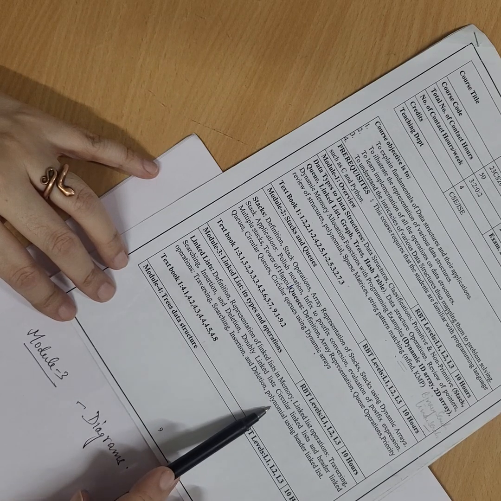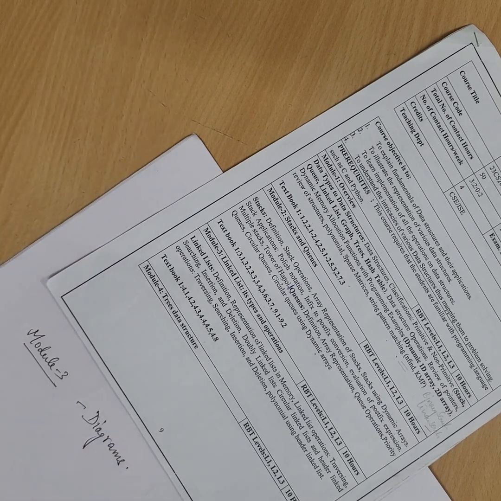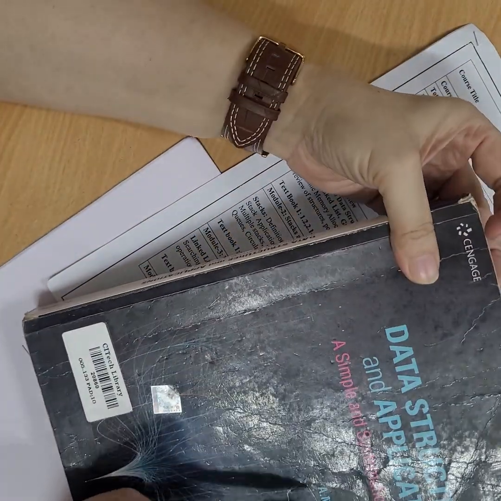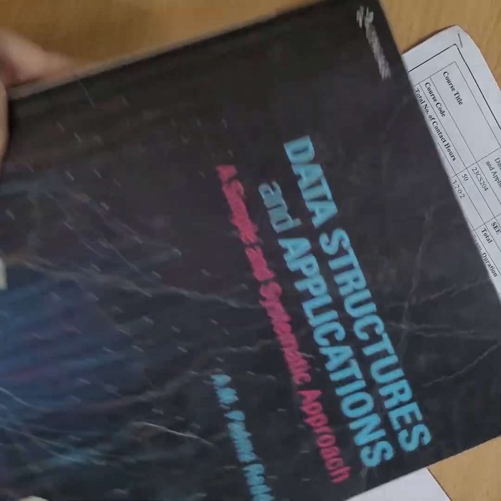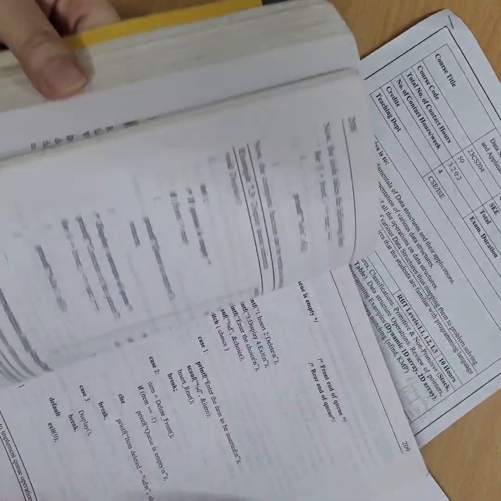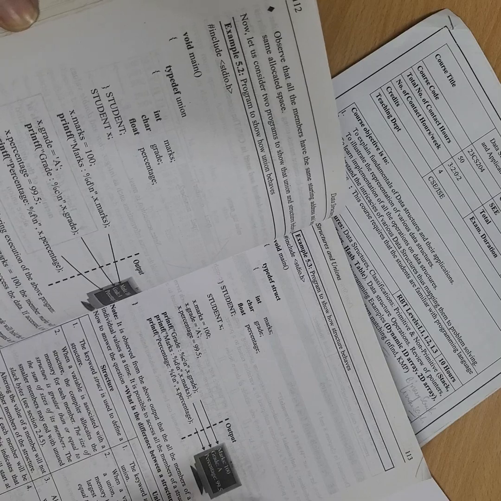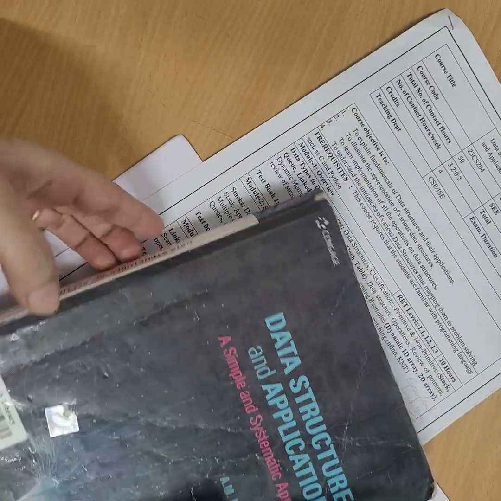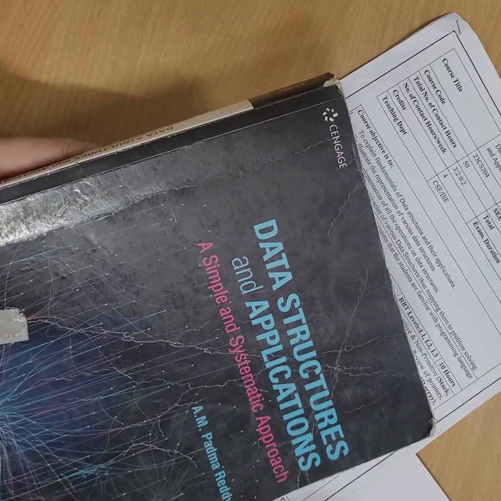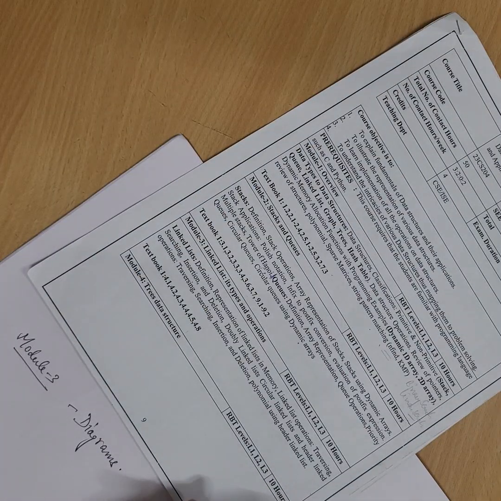So class notes are sufficient. There is another book on this. If you haven't gone through linked list in depth, Data Structures and Applications should be available in the library. Padma Reddy is the author name. It has very in detail explained through functions, everything. If you already have gone through the notes and studied properly, one read through this book is going to help you prepare well for the exam.